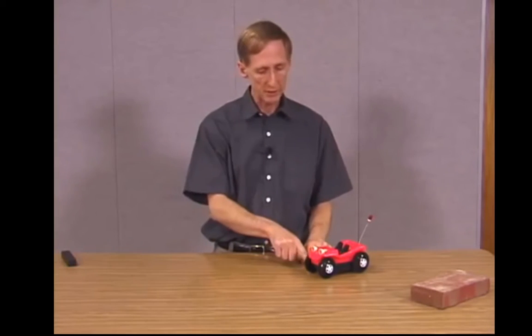We use the word static because static implies no motion. Now, it's not that the car isn't moving, it certainly is, but the wheels are not slipping along the roadbed, at least not in normal operation.